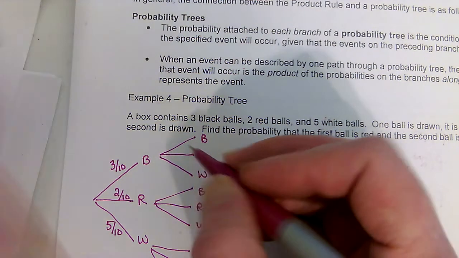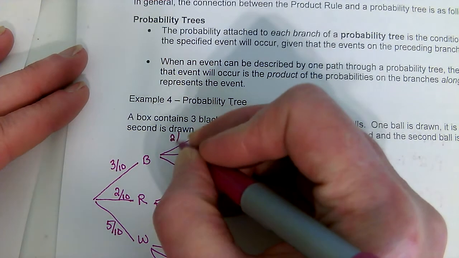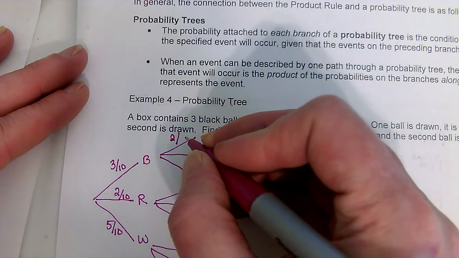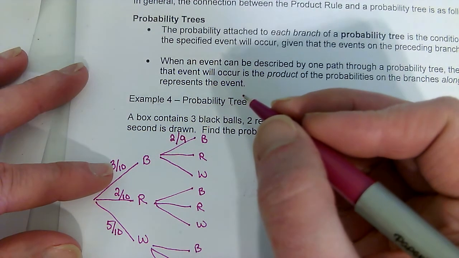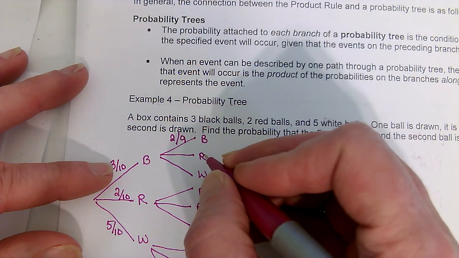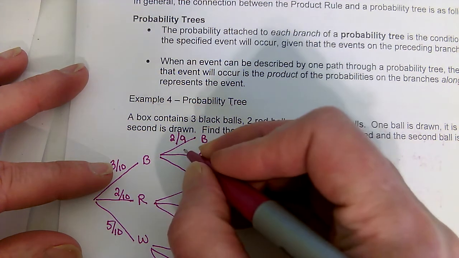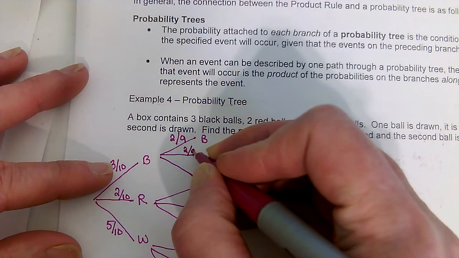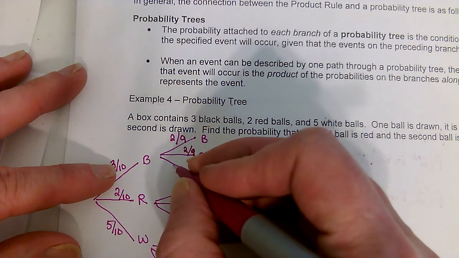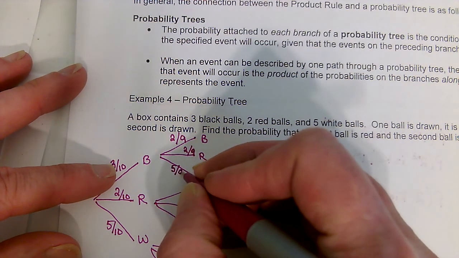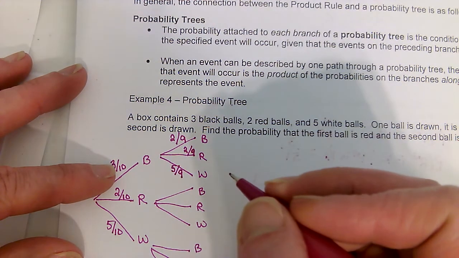Well, I've already got 1. So this would be 2 out of how many are left? 9. If the first one I drew was black, how many red ones are there? Well, there'll still be 2 red ones and 9 total. If the first one I drew is black, then I'm going to have 5 white ones and 9 remaining.